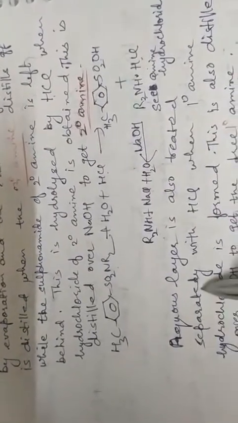The secondary amine is regenerated, R2NH plus NaCl plus water.